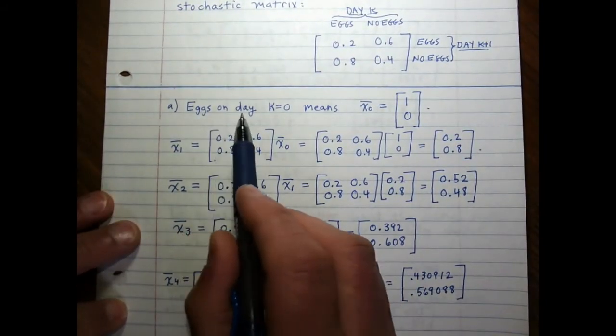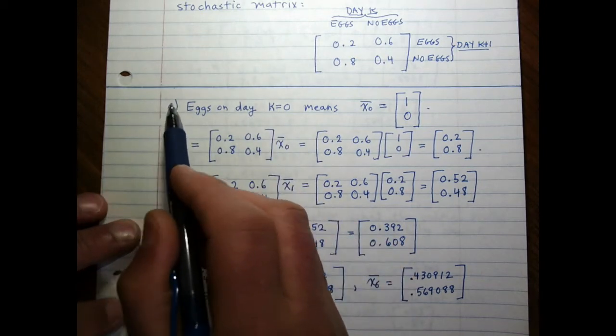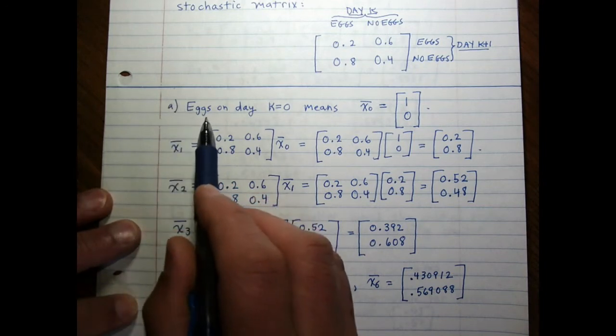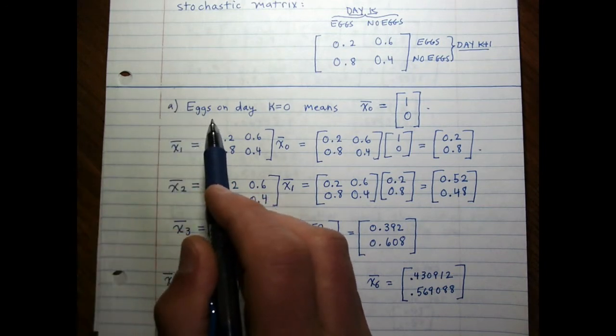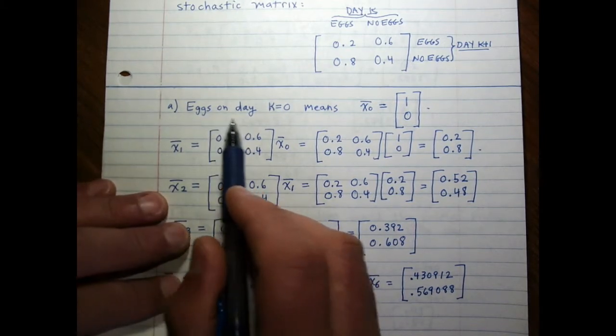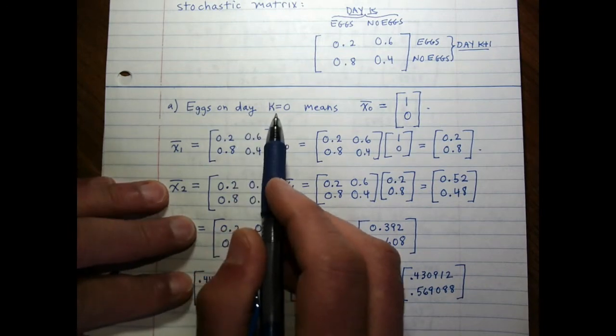If eggs on day k equals 0, so this is the first time we're actually looking at that situation A in the statement of the problem, where we're being asked to consider the situation if we know Mr. P has eggs on day k equals 0.